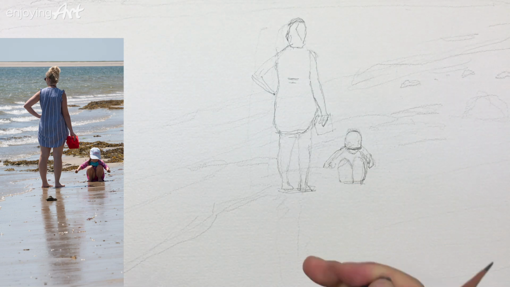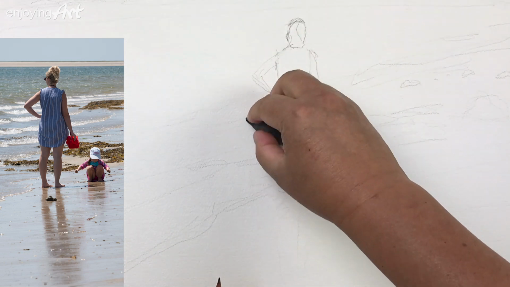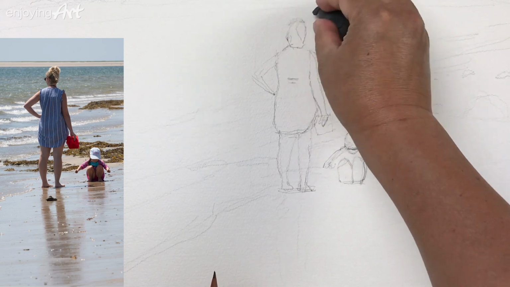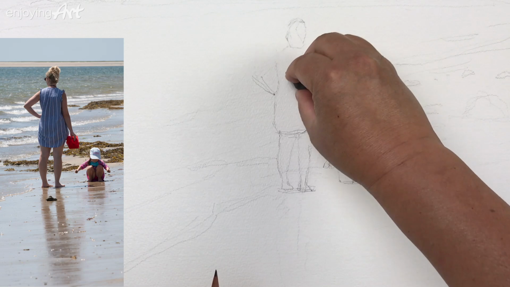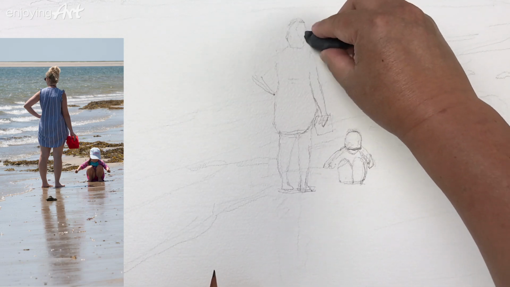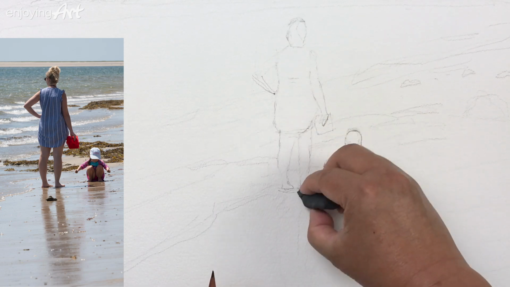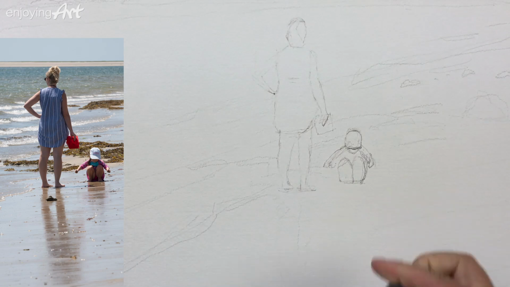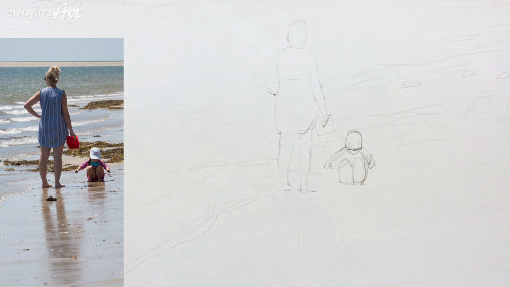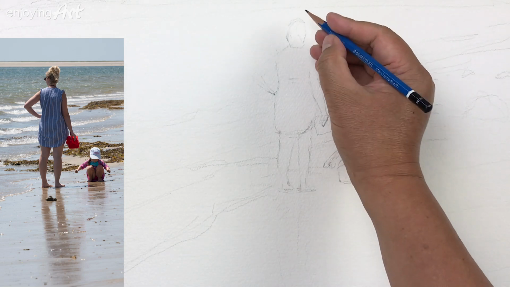First, I'm going to soften this. Make a very good drawing first. Okay, I'm going to start from the top.